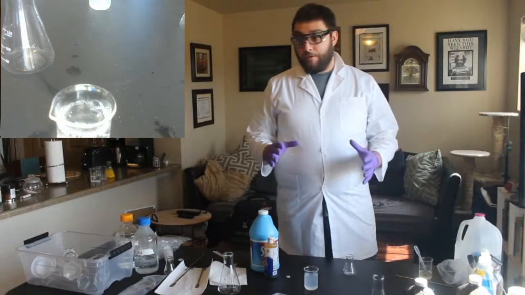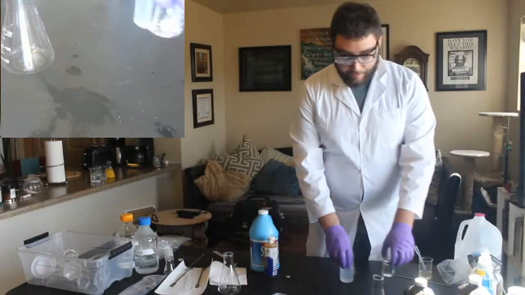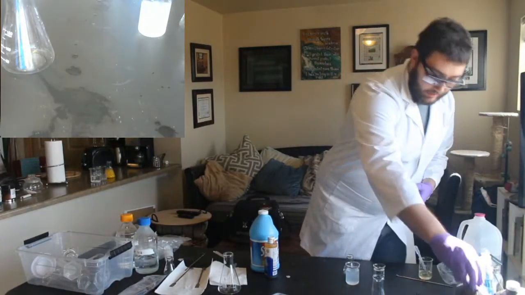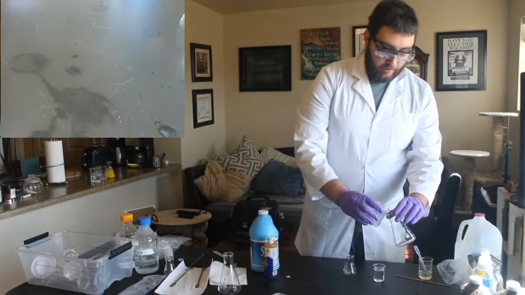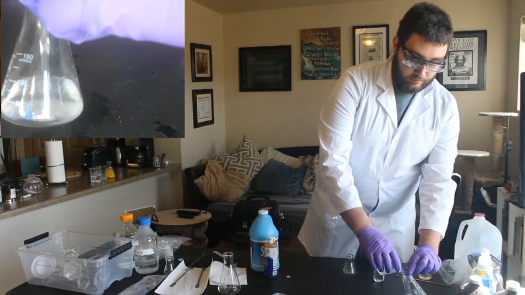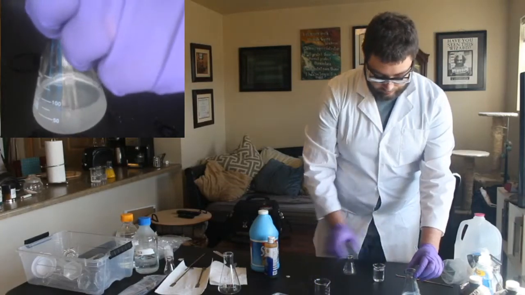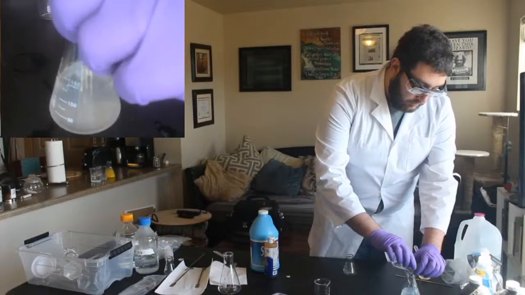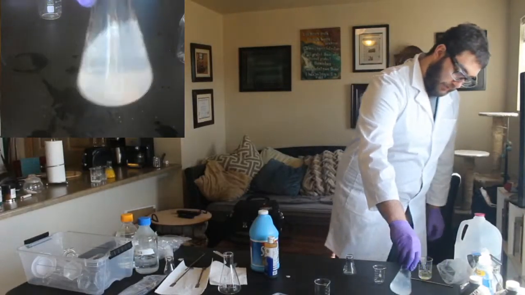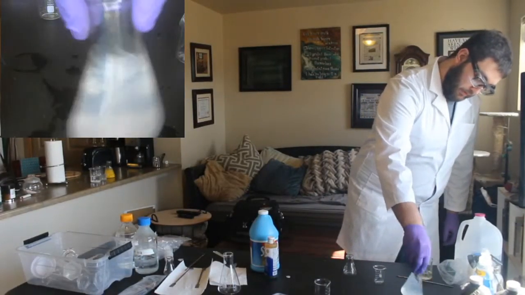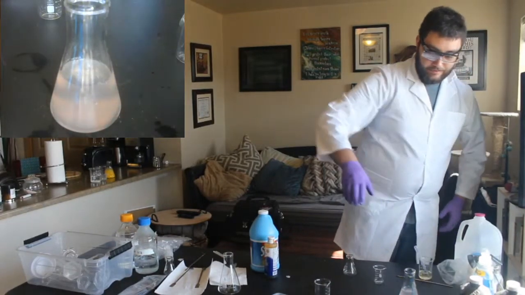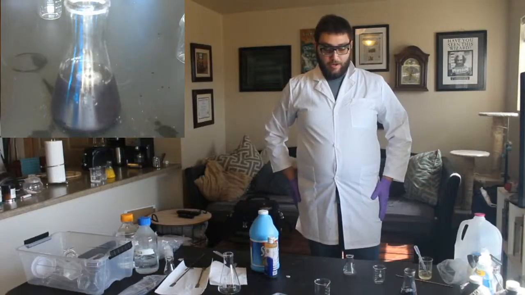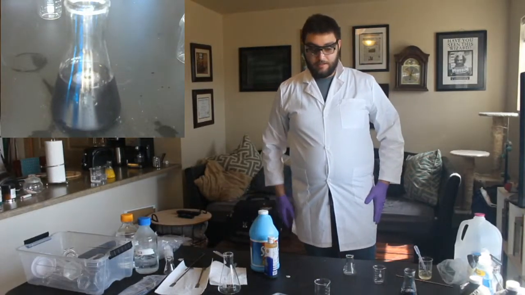So now, this time, if we've done all our measurements correctly, what we should see is when we mix these two together, it should react fairly quickly, and it should turn black now. So we'll give it one good swirl, and then let it do its thing. Yeah, there we go. We did it.